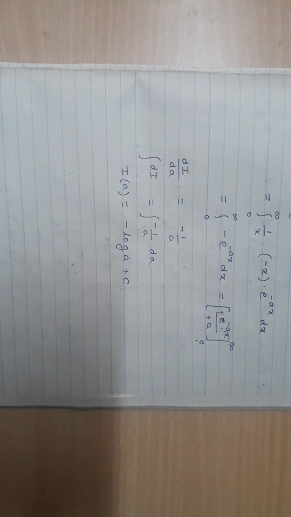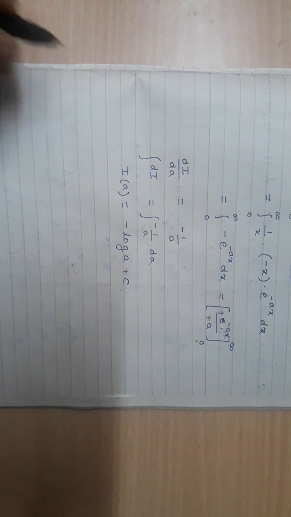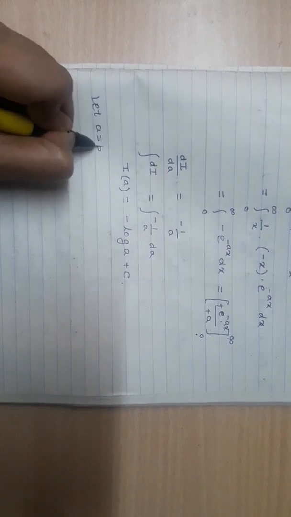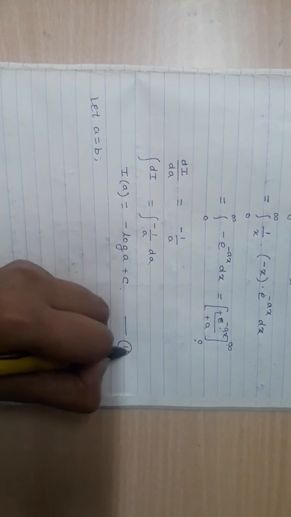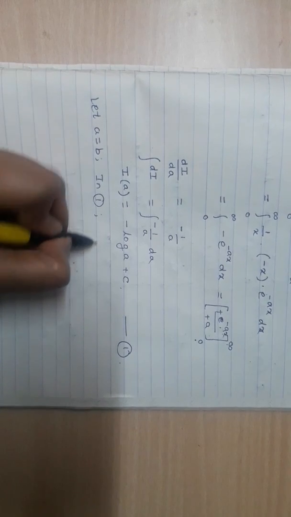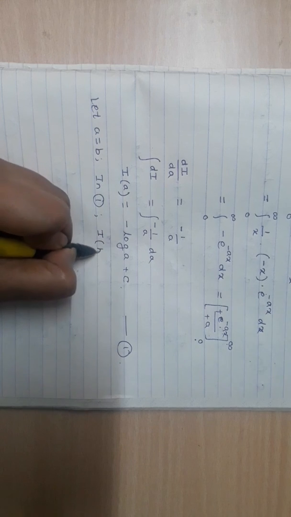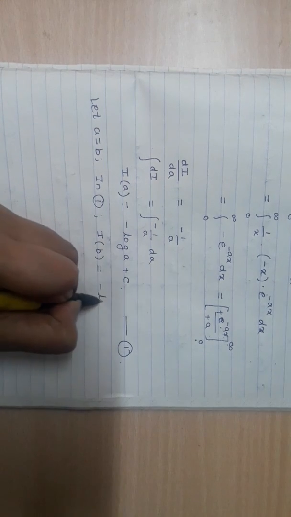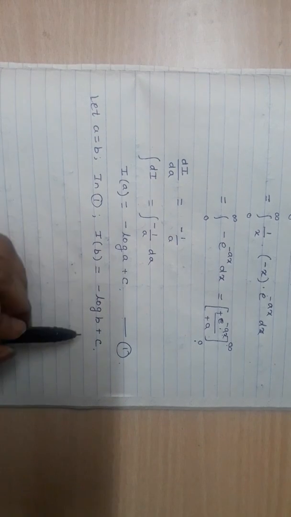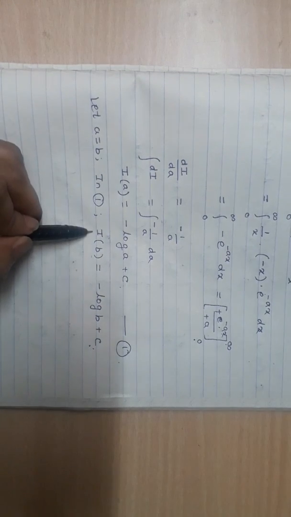Now note that, as we discussed in an earlier video, since the given equation involves x, b and a, to figure out the value of c, I am going to substitute a equal to b. Calling this equation 1, when we substitute a equal to b, we have I of b equal to minus log b plus c. So to find the value of c, it is important to find I of b.